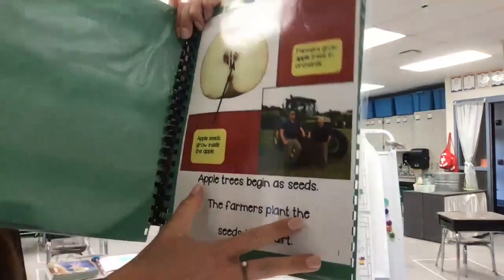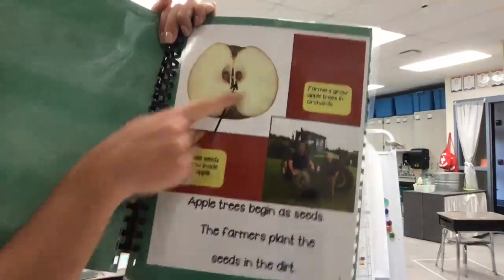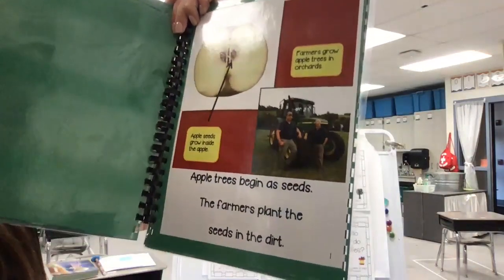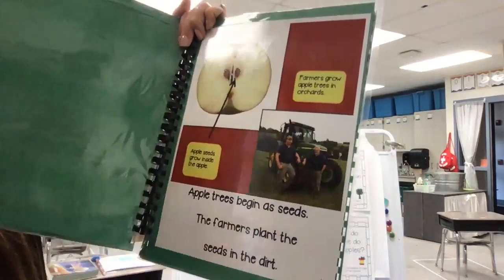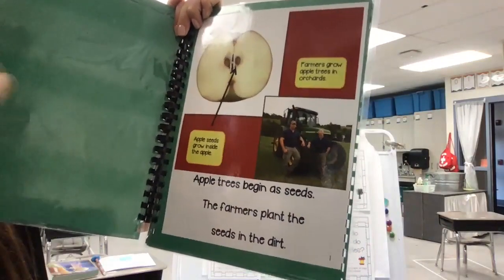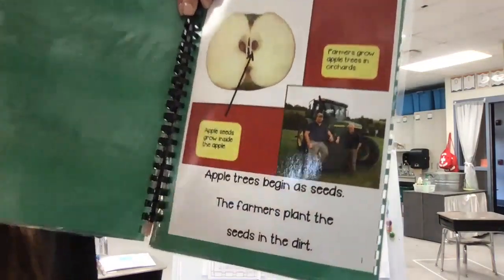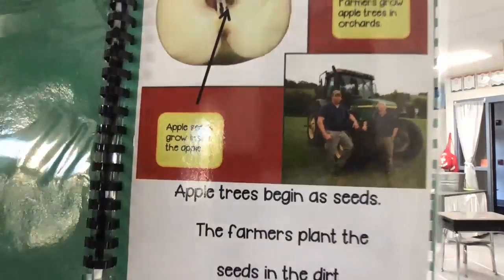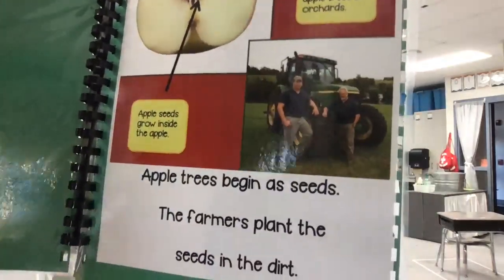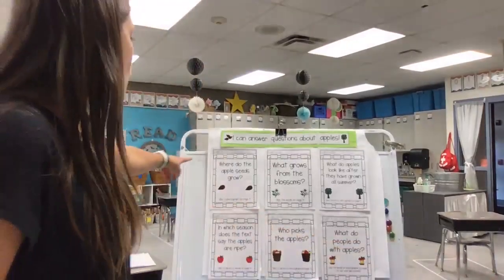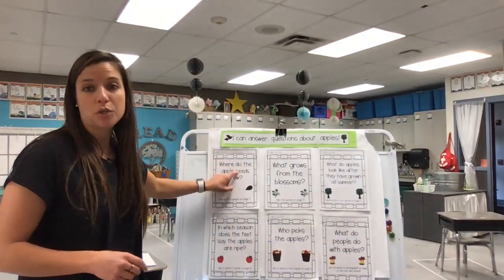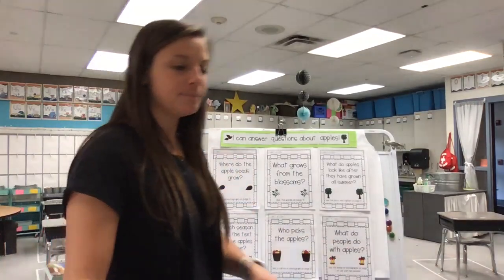And I'm going to look at the pictures. I see an apple with the seeds, and then I also see the farmers here. So I can infer as a reader, using my schema, knowing that farmers work on farms, that the apple seeds must grow on a farm, right?